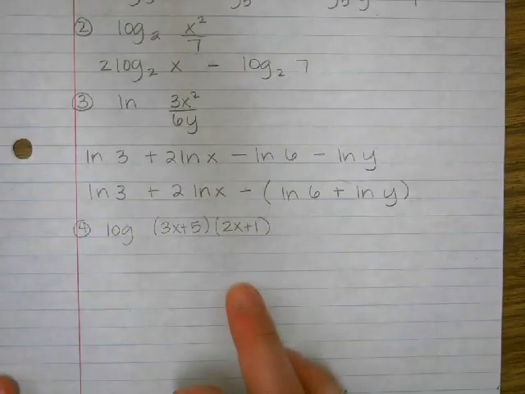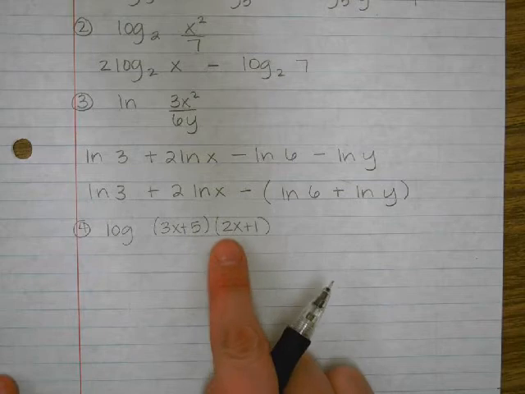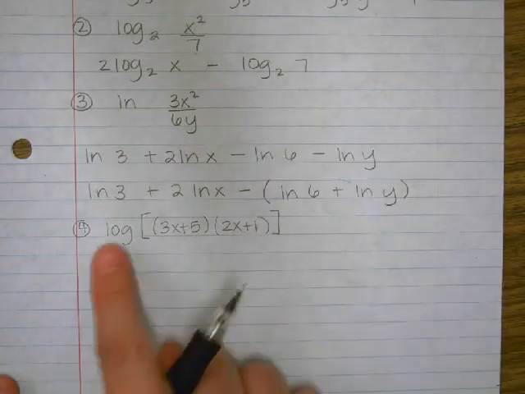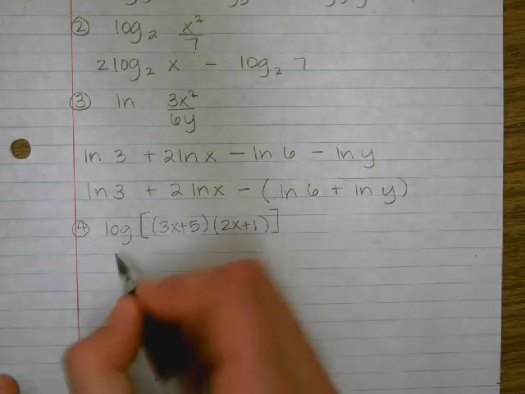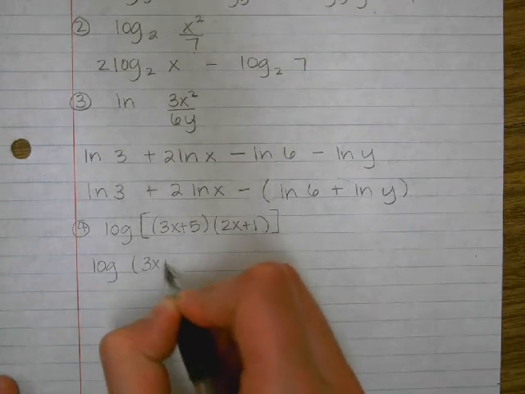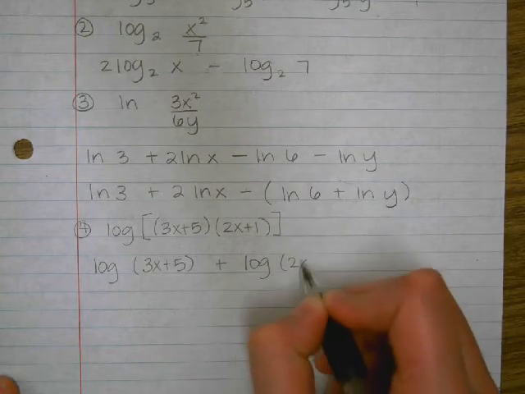Okay, so on this one, if I had log of 3x plus 5 times 2x plus 1, this would actually have to be like that. So this log applies to all of this stuff. These two things are being multiplied, so I'm going to write the word log twice. And it's the first one plus the log of the second one.